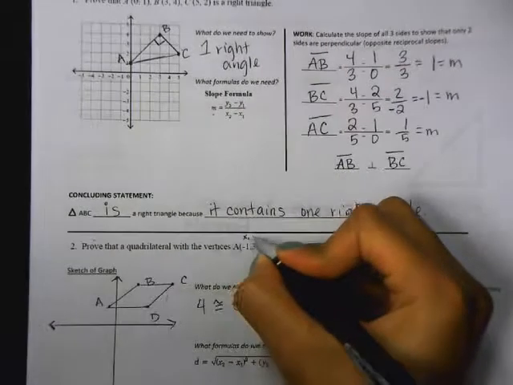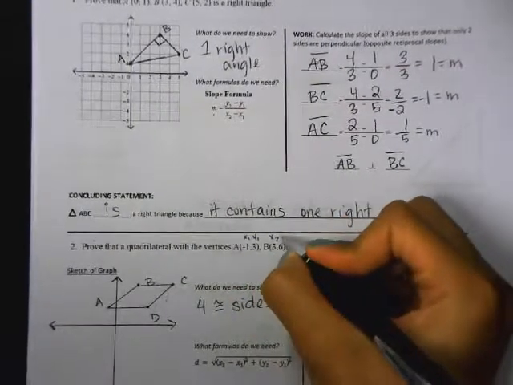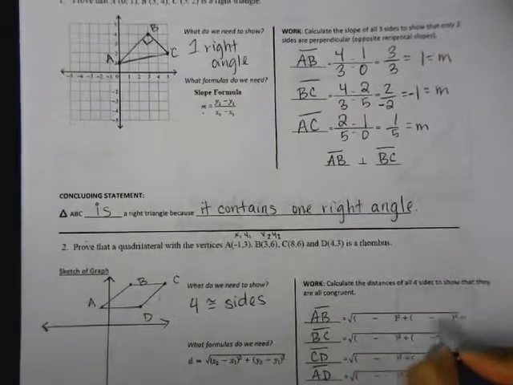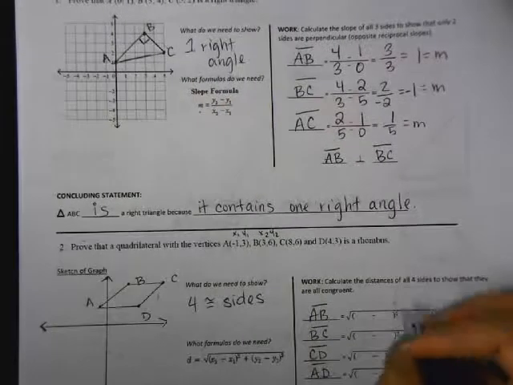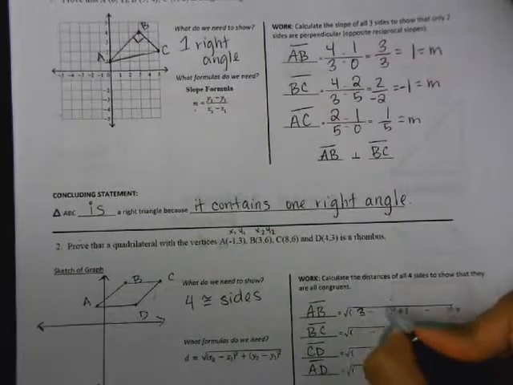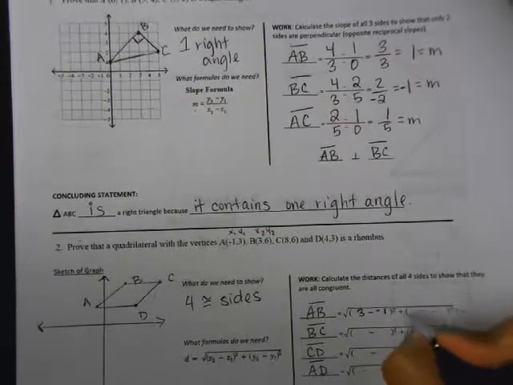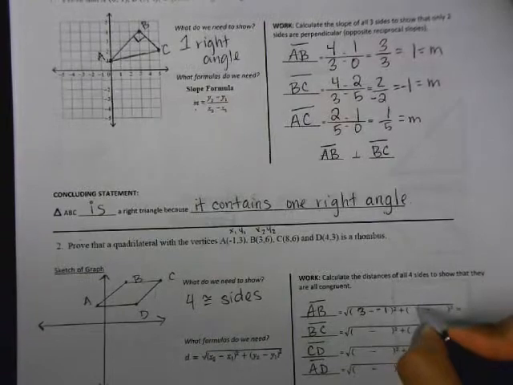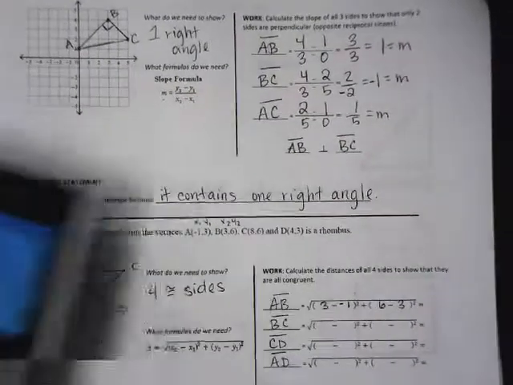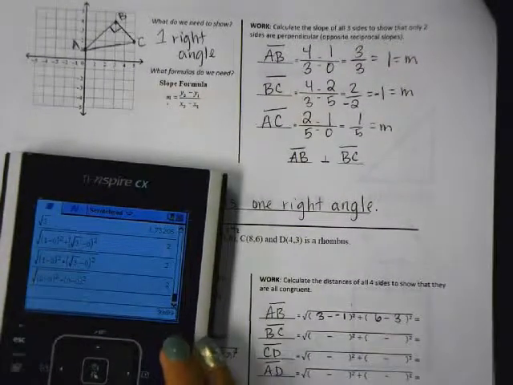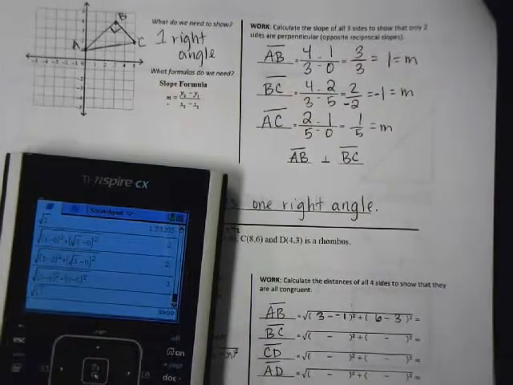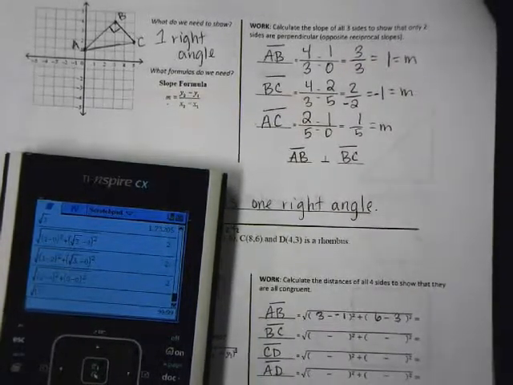y2, 6 minus y1, 3. Okay, I'm going to grab my calculator and begin plugging this in. So square root, parentheses, 3 take away -1, go to the right once, square, plus another set of parentheses, 6 take away 3, go to the right once, square that, go to the right once. I'm going to hit enter, and I get 5 for the length of side AB.